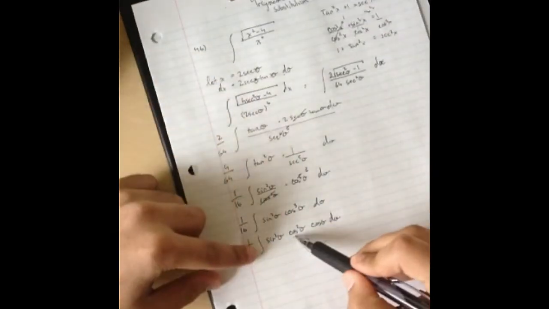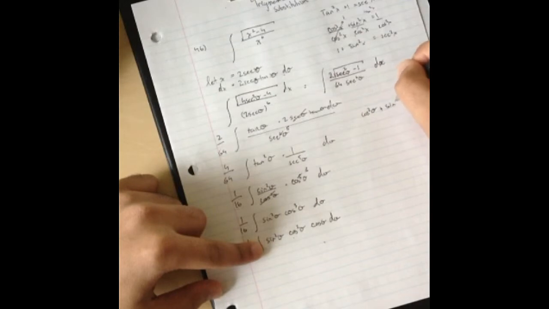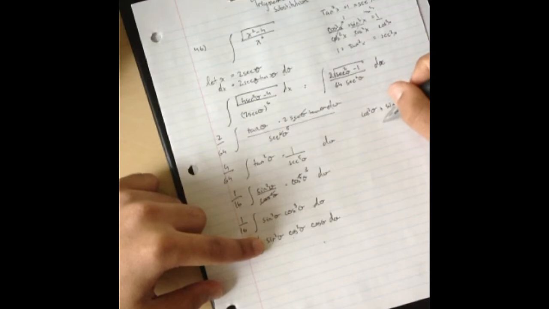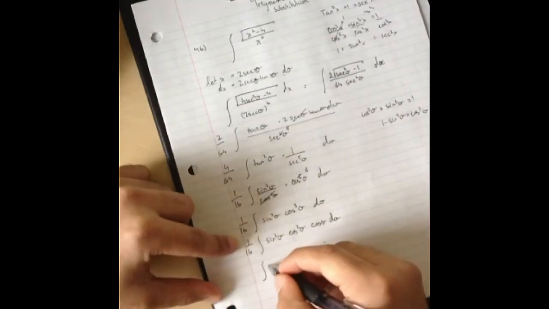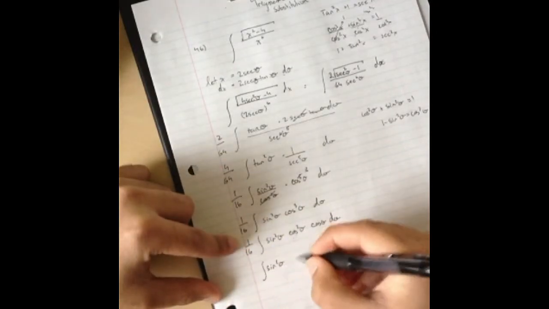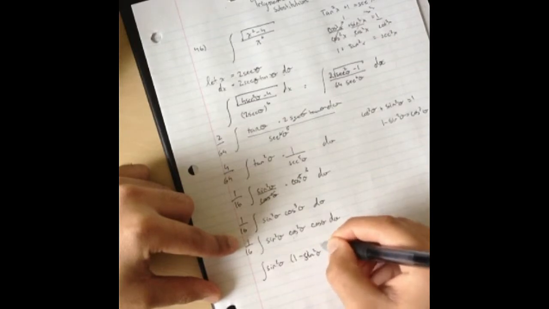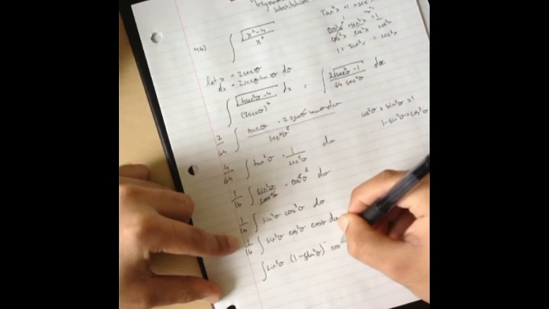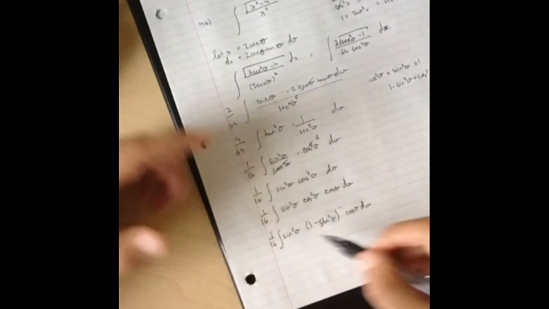And remember from one of our identities that cos squared theta plus sine squared theta equals 1. We can rearrange this for 1 minus sine squared theta equals cos squared theta. So we're going to sub this in here. We're going to get sine squared theta over 1 minus sine squared theta, times cos theta d theta, 1 over 16. So now we're almost there.